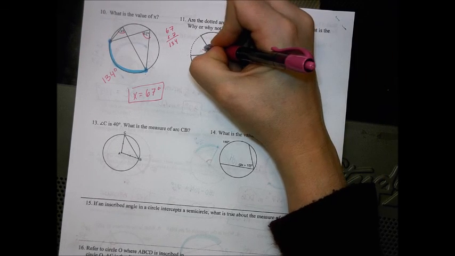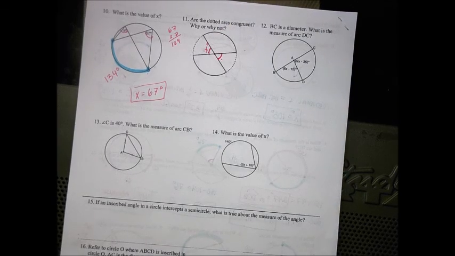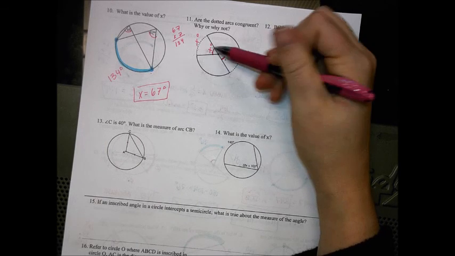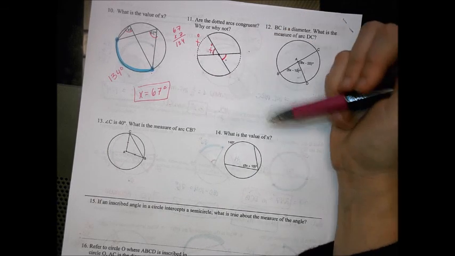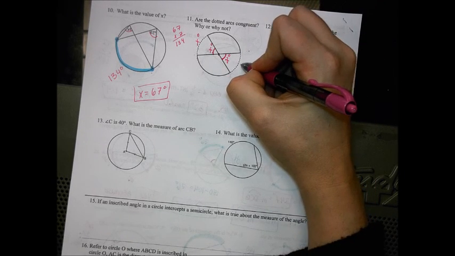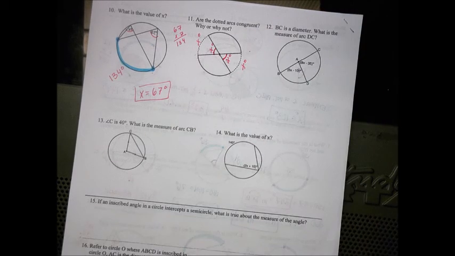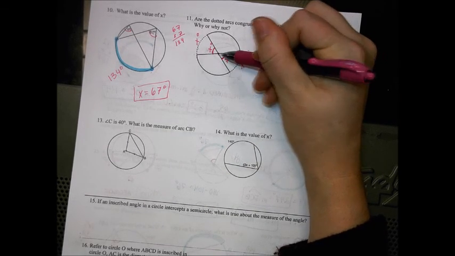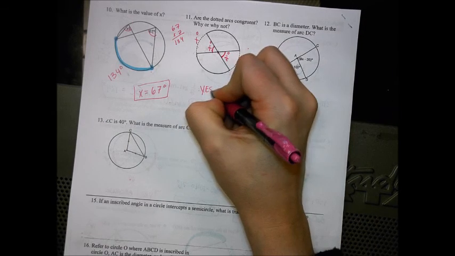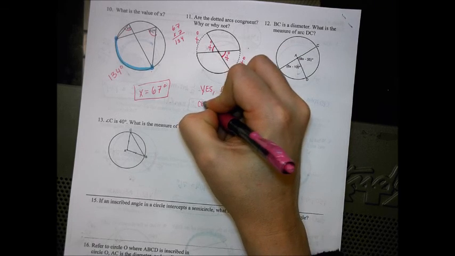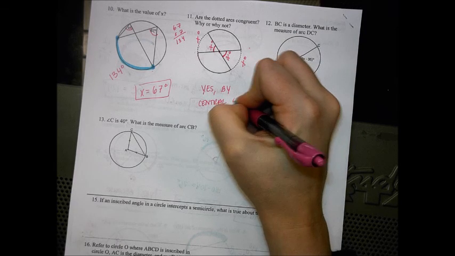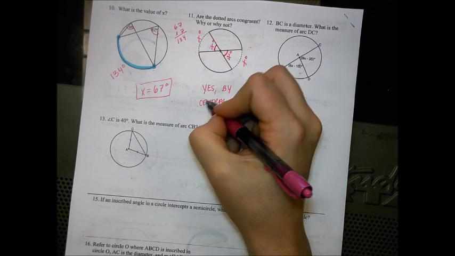If this angle is angle x, or x degrees, this arc would also be x degrees because it's a central angle, which means the angle is equal to its intercepted arc. That means the vertical angle is also x degrees, and this arc is also x degrees because it's a central angle over here as well. So yes, by central angles and vertical angles, they are congruent.